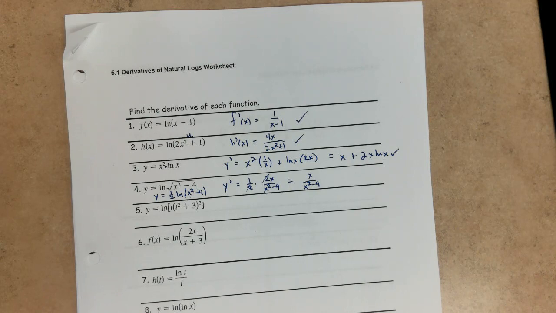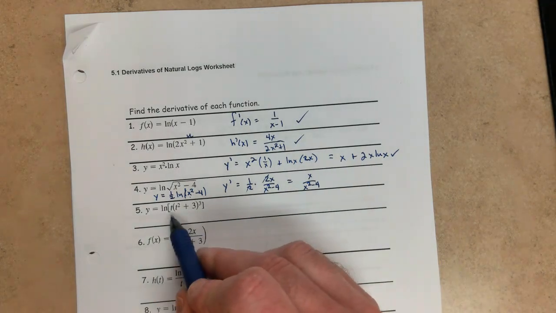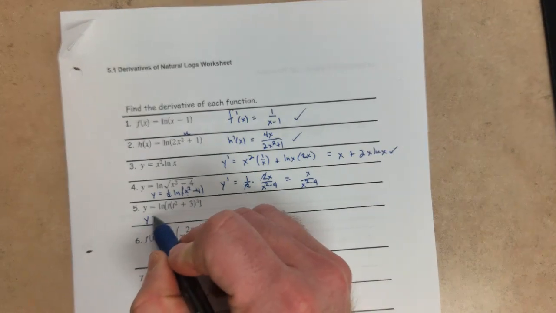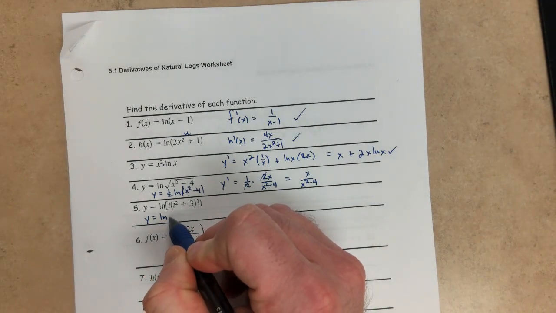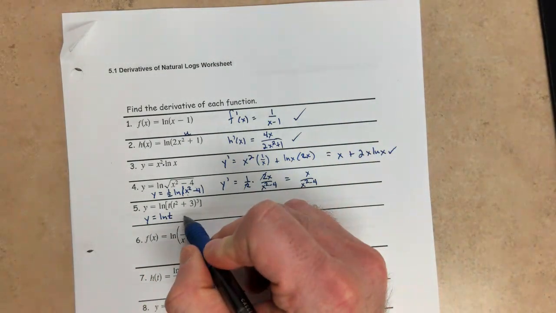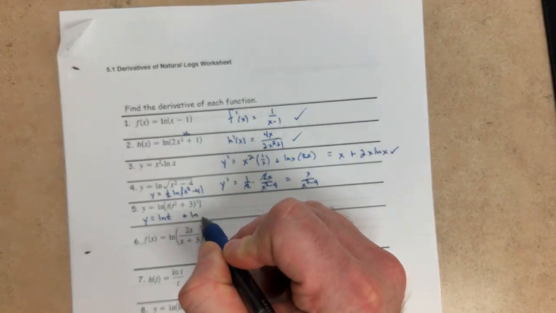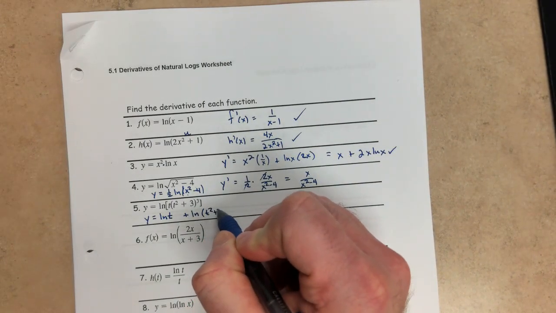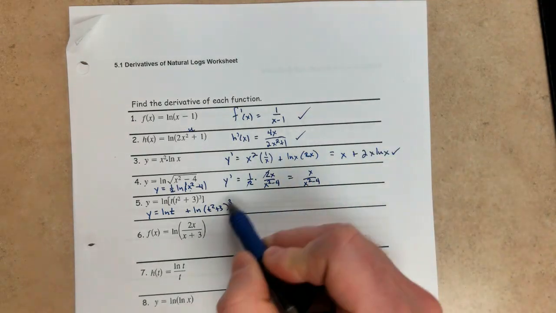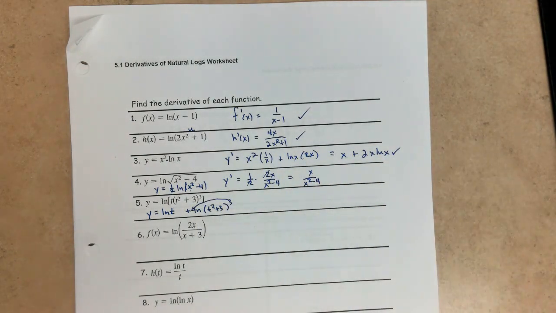Let me think. Separate this into y equals natural log of t plus natural log of t squared plus 3 cubed. And that cube can go down in front.